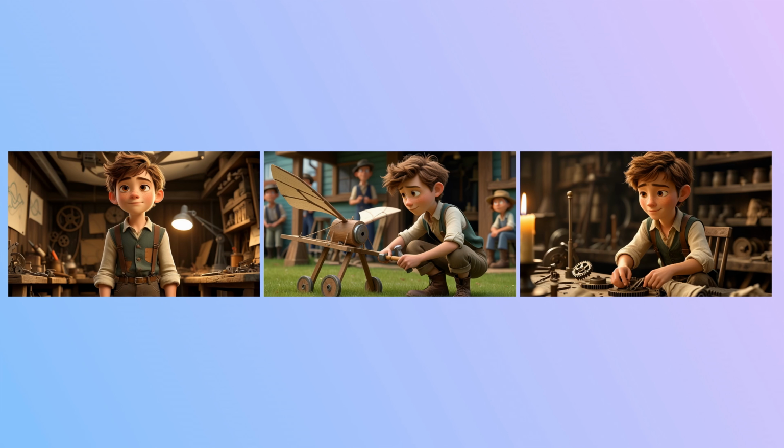With your script and character ready, it's time to create the visual storyboard. Instead of directly generating the video from the prompt, the best approach is to generate still frames that represent key moments in the story. This will give far more control than trying to generate the full video from text directly.